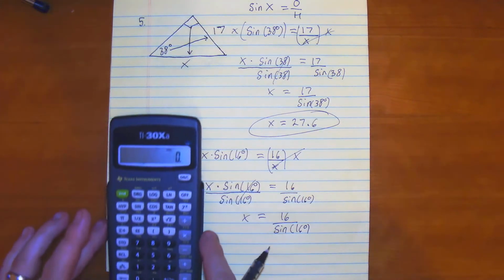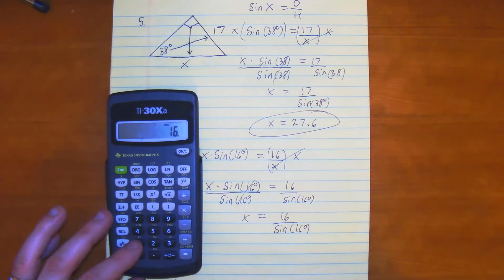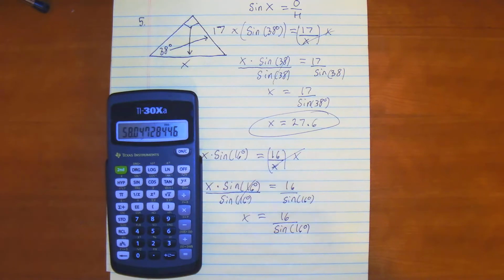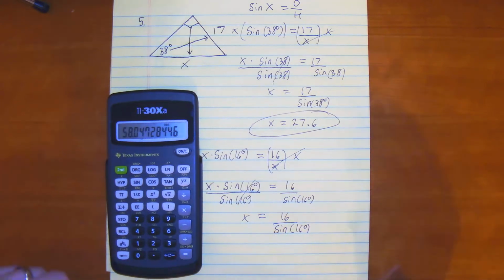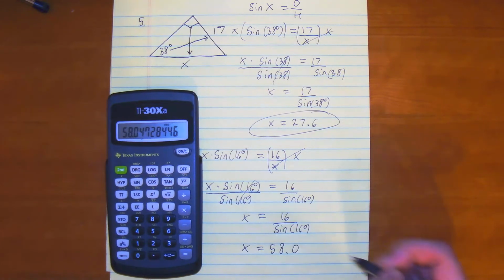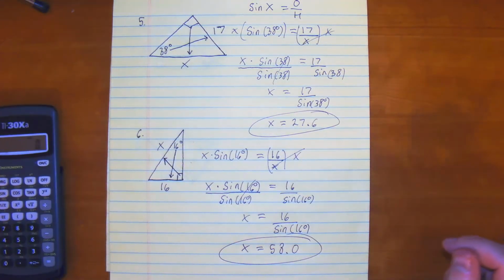Your calculator does all the work from here, so it would just be 16 divided by 16 sine equals. So you would get here 58. Again, let's do it one more time. We have 16 divided by, you first put the degrees, 16, then you click sine, then you click equals. So x is equal to 58.0. Alright? So that's how you do number 5 and 6.